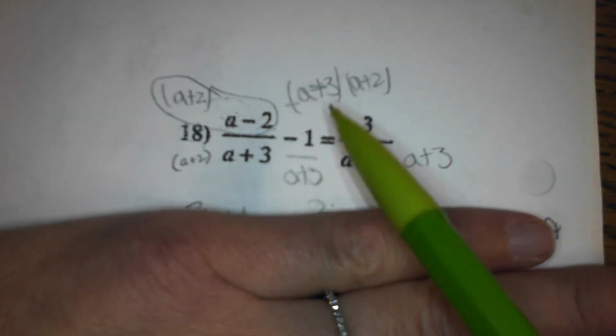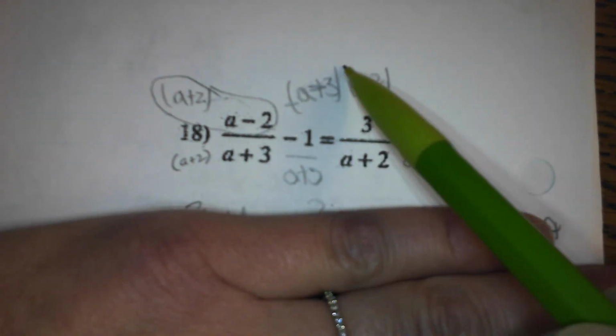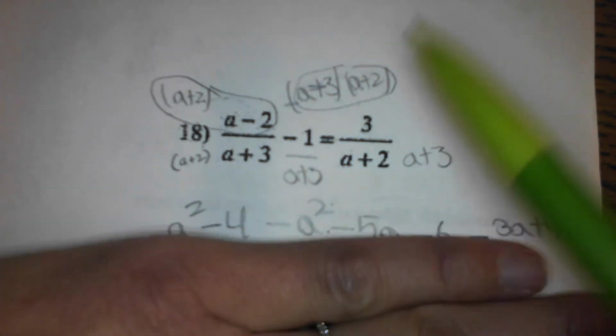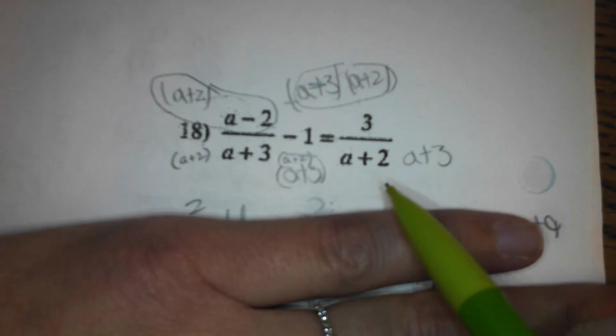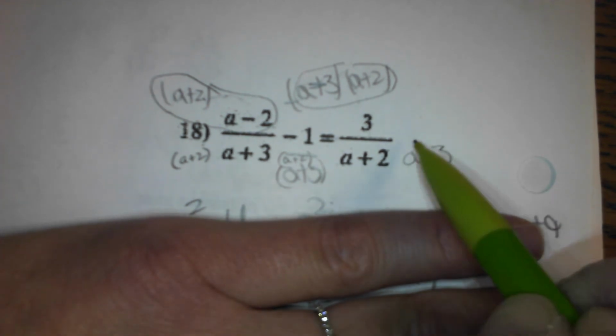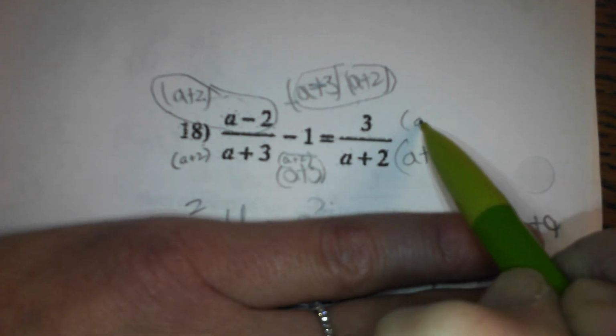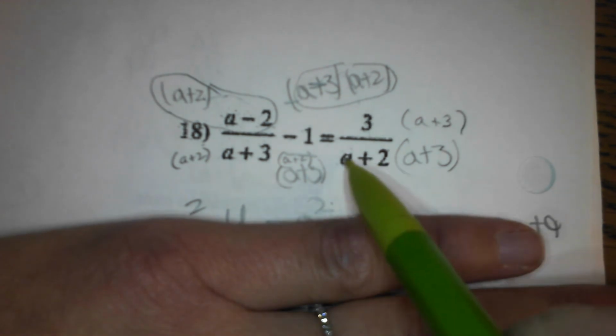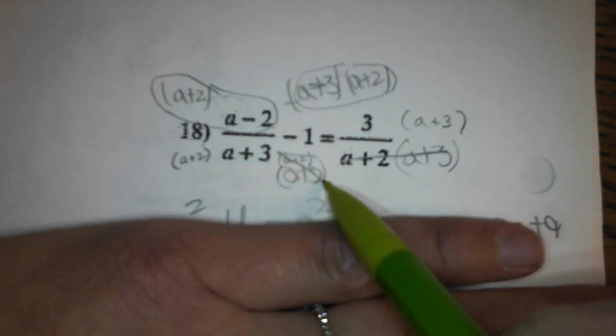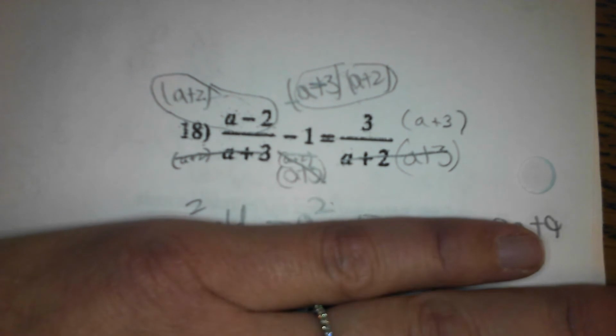This one, they gave an A plus 3 and an A plus 2 on top. They only really wrote one of them on the bottom, even though I'm sure they did both. And this one, they gave an A plus 3 on the bottom, but it doesn't look like they did on the top. But maybe they did. You did. Okay. So A plus 2, A plus 3 on both top and bottom. We got it.